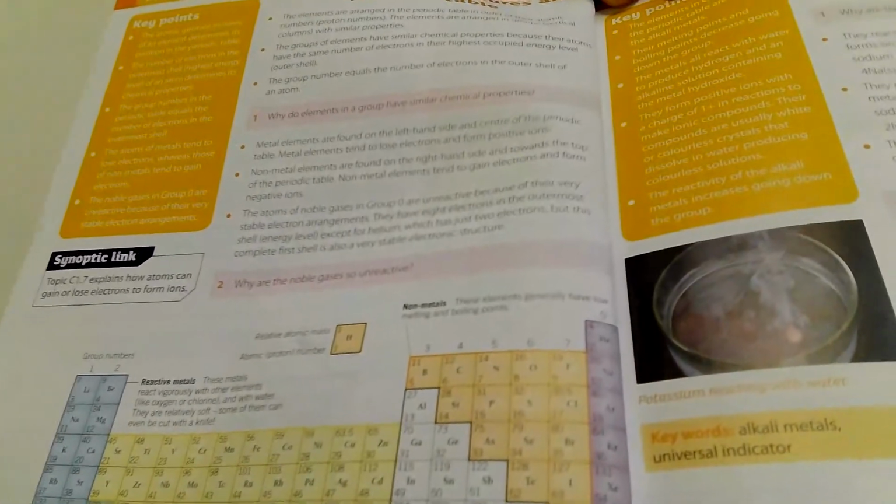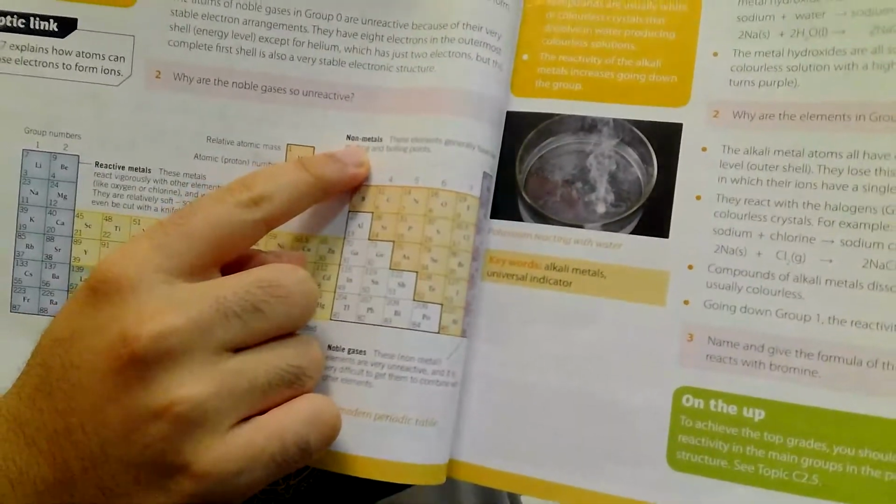And then here you have the noble gases. Oh, by the way, here you have the non-metals. These elements generally have low melting and boiling points. Sorry if you can't see that, but these are the non-metals basically, and these have very low melting points and boiling points.